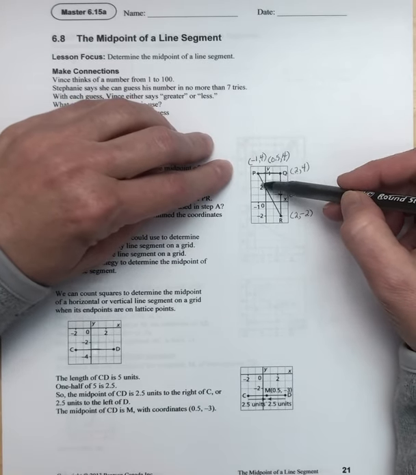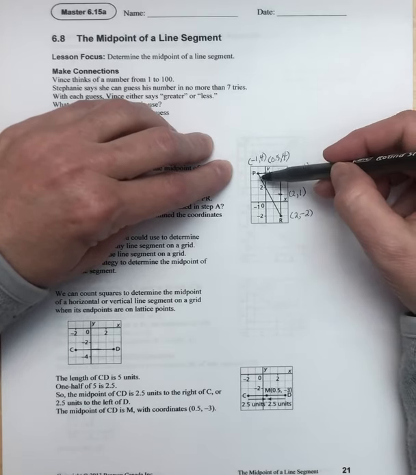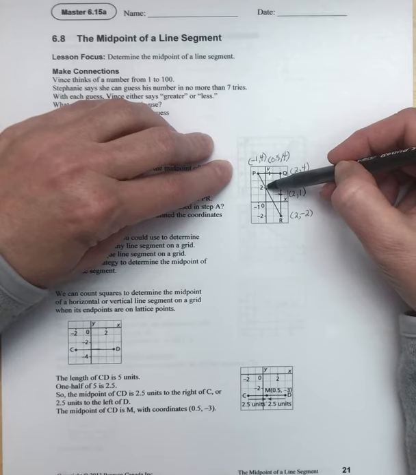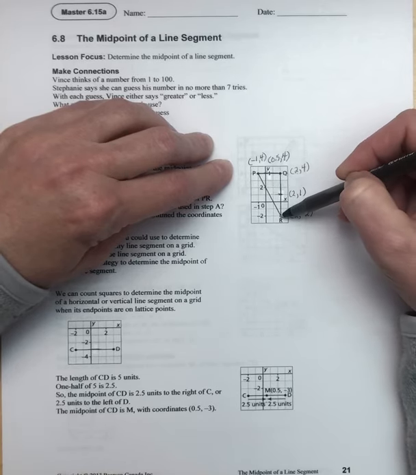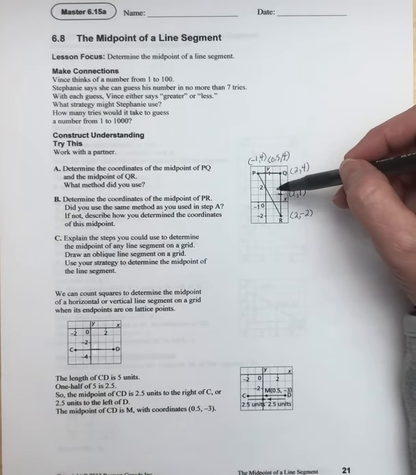Well, no, it kind of goes through blocks, not in an even manner there, right? So I can't just say 1, 2, 3, 4, 5, 6, and go 3, right? I'm not going to get exactly in the middle, so we've got to have a better strategy than that.